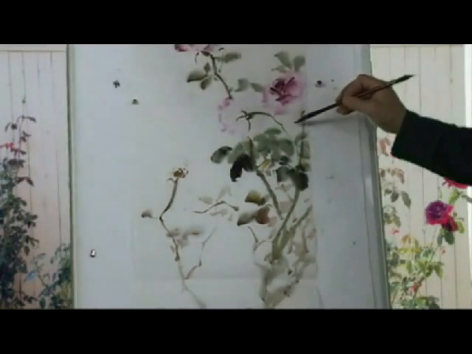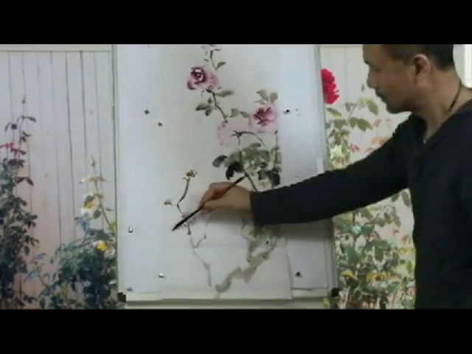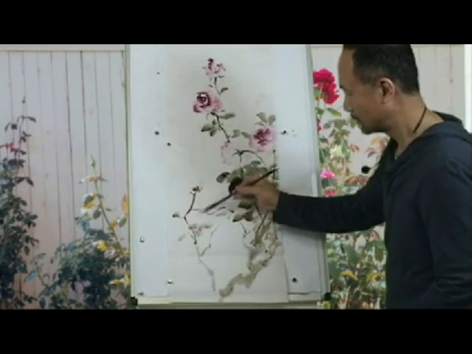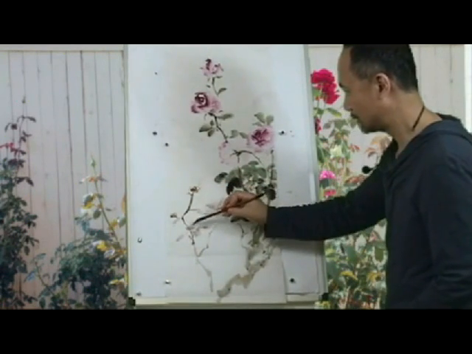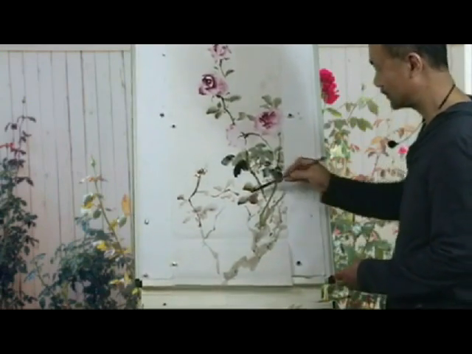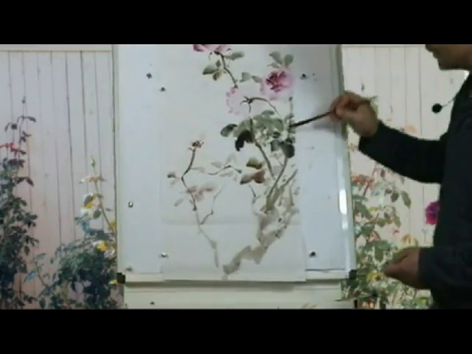We don't do the background, just suggestively. So exhaust all the colors. In every little mode you have all the variations.